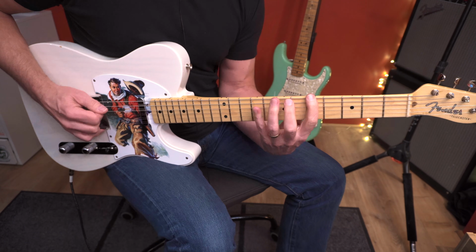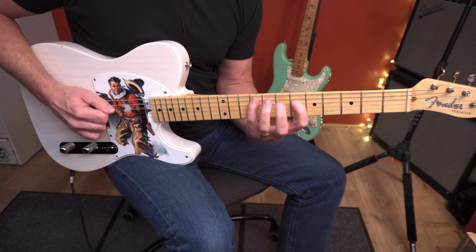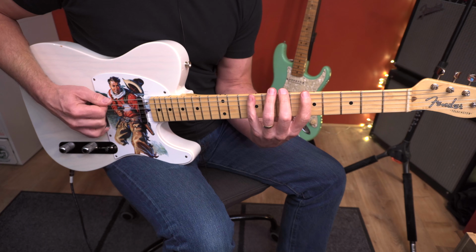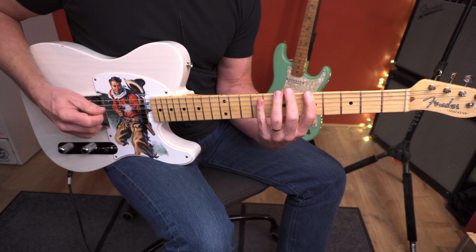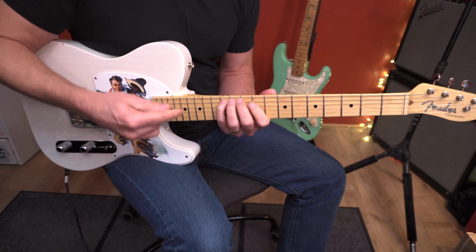Three notes per string. Just looks different, right? Spreads my hand out, gives me to cover a few more frets. How about 4 notes per string? Now I'm taking some shortcuts, right?